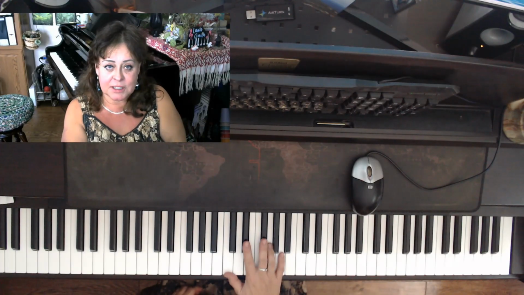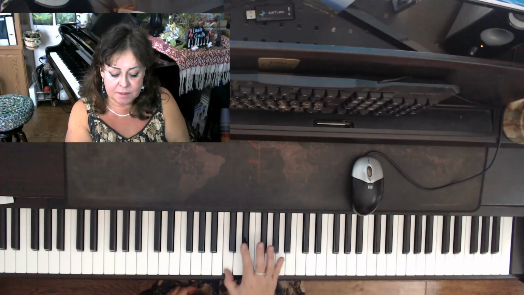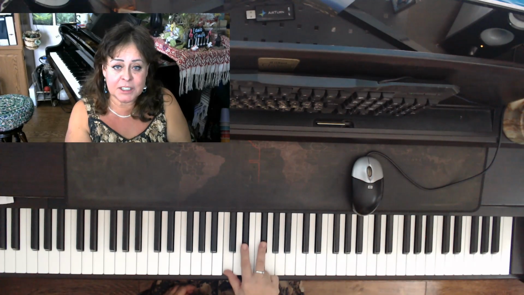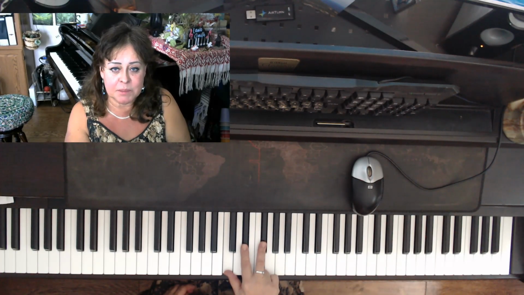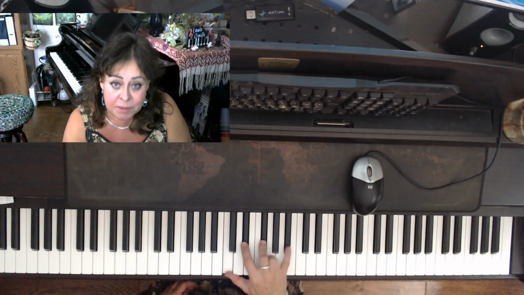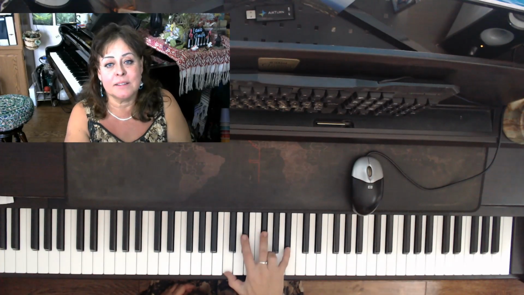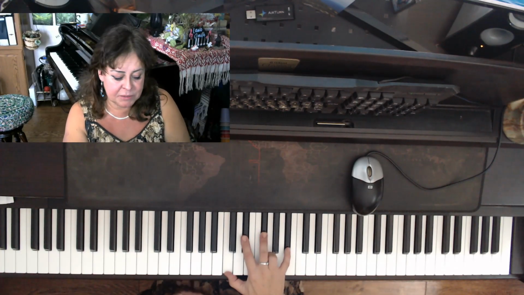So it's a diminished 7. Now half diminished 7 will be still diminished in the beginning, so small plus small skip, and then the big skip on the top. Looks like this. Really pretty one too.